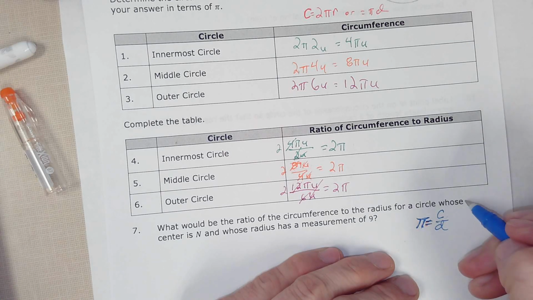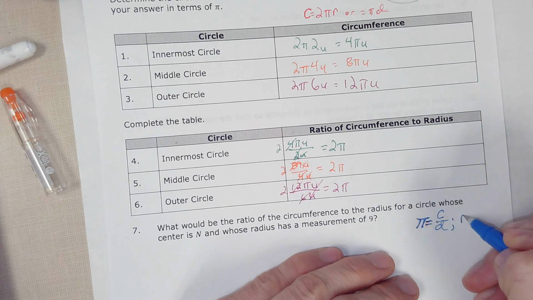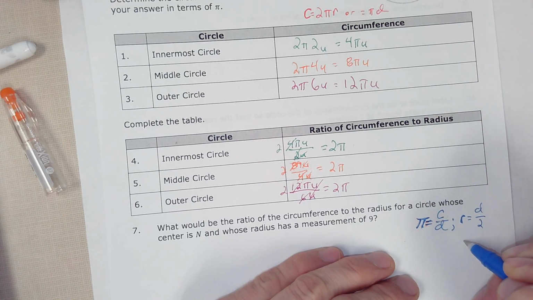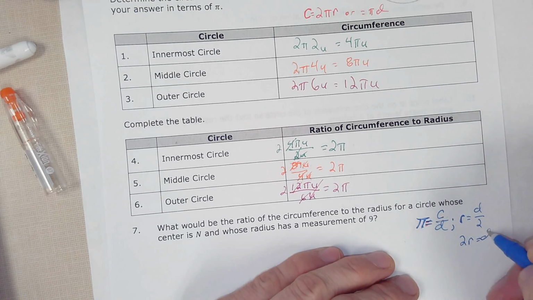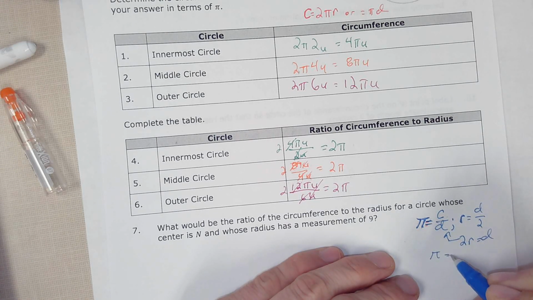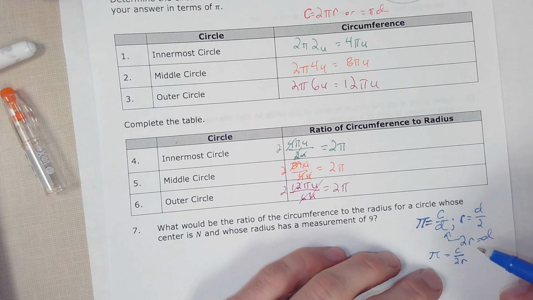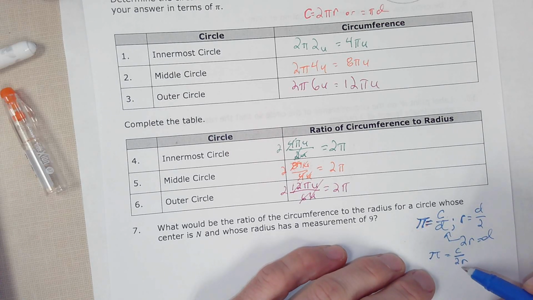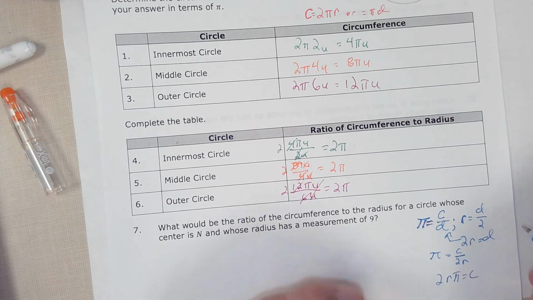And we know that a radius is the diameter divided by 2, so the diameter is 2 times the radius. You plop that in there: pi equals the circumference divided by 2 radii. If you solve for the circumference, you multiply both sides by 2 radii, and 2 radii pi equals the circumference.